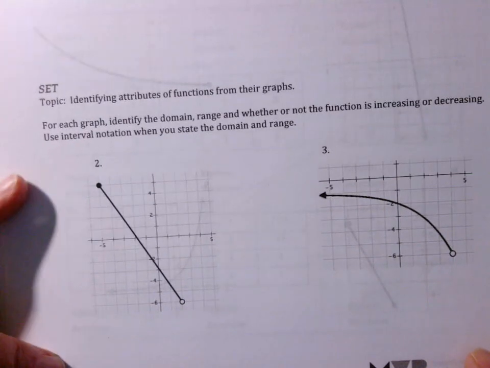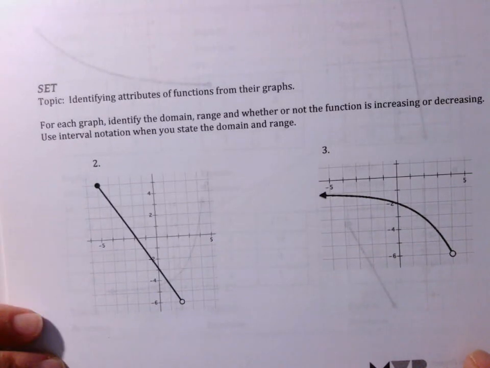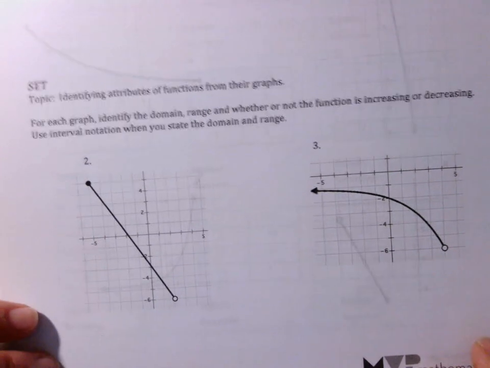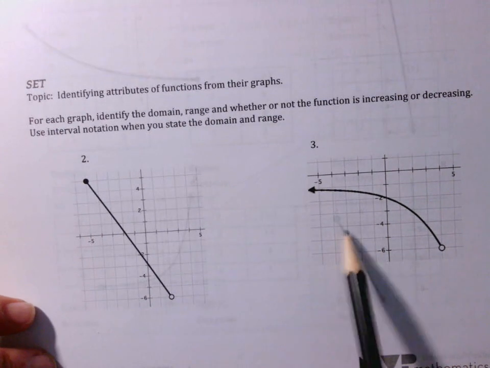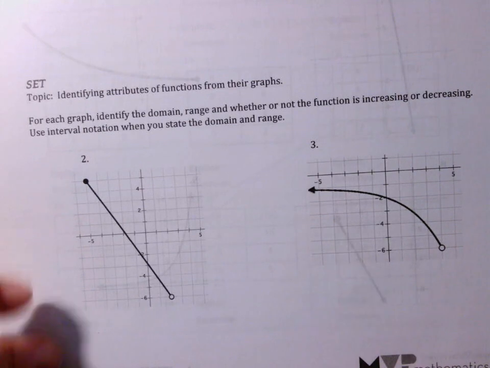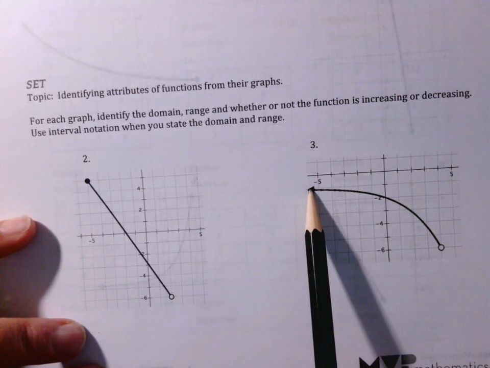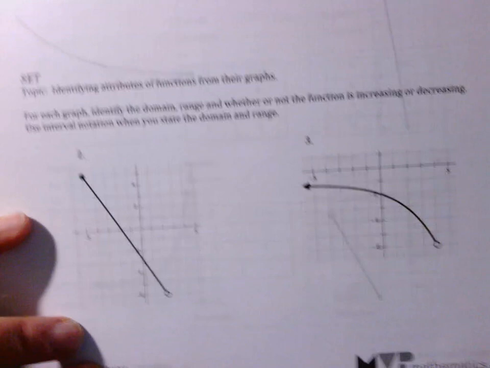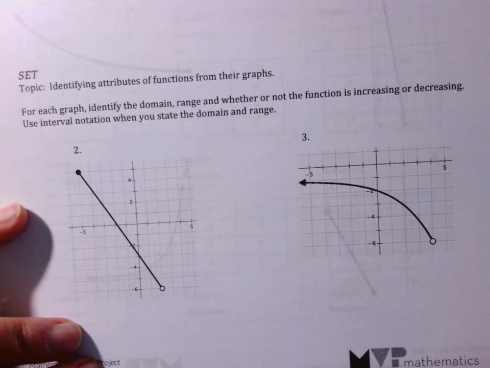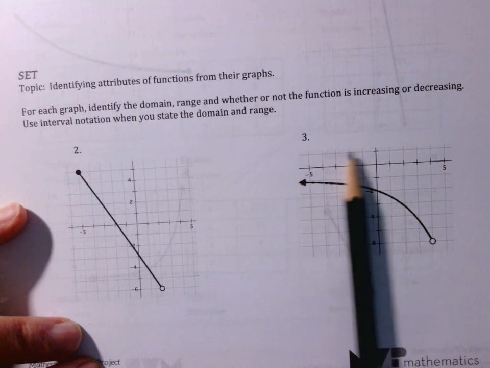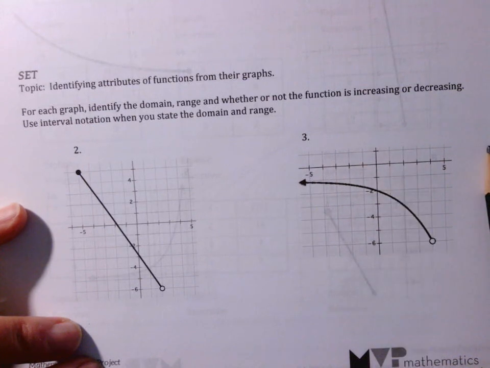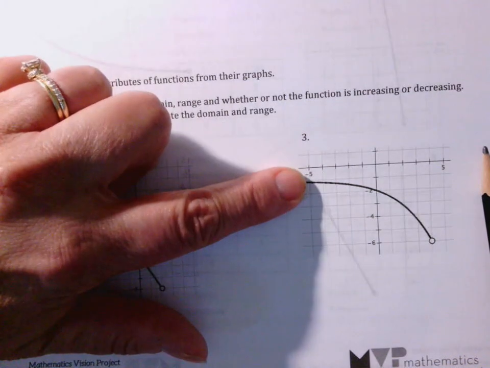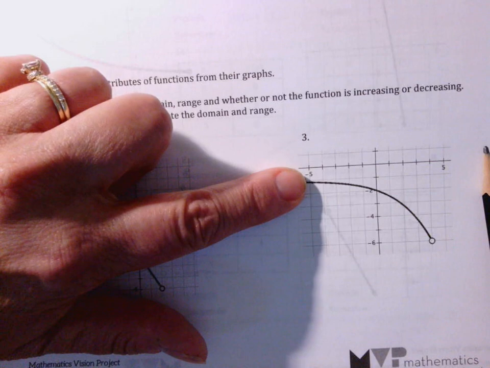It says for each of these graphs, you're supposed to identify the domain and range, and whether the function is increasing or decreasing. And I'd like us to take a look at graph 3 because there's an arrow right here, and that arrow feels a little confusing to me. Remember when we read graphs and we talk about intervals, we always talk going left to right across the graph. So I'm going to cover up this arrow just for a minute so it doesn't feel confusing.